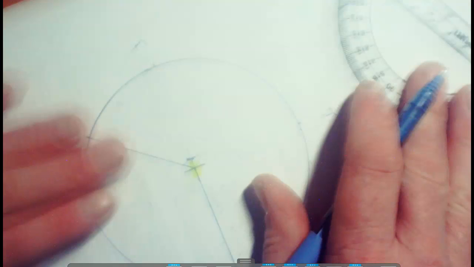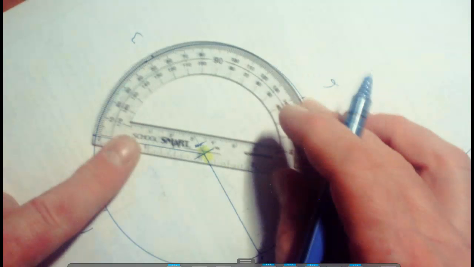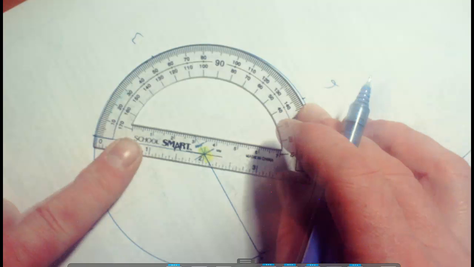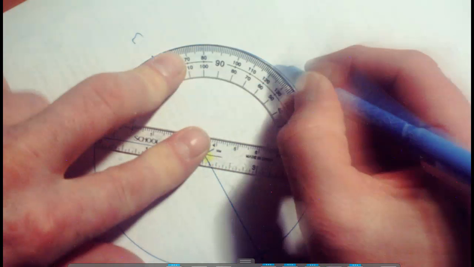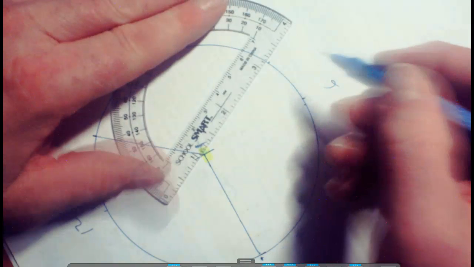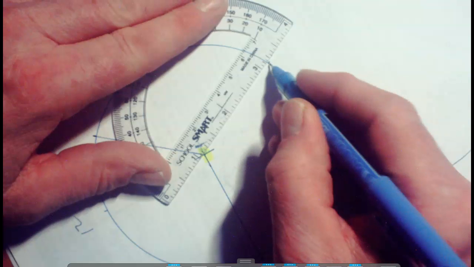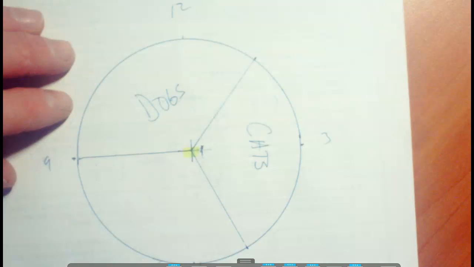Now the next one we had was 115.2, so we're looking for 115. Again, I'm going to turn this to my 9 o'clock, right here. I'm going to put that thing on there. Now I'm looking for 115. Line up the center with the center. Line up 0 over here, right where it should be. We'll go to 115.2, so just a touch more than 115. And then connect them. Okay, so this was cats. This was dogs. And so on as you work through this.